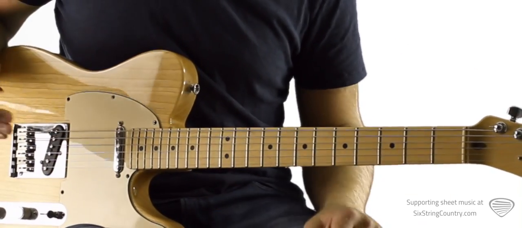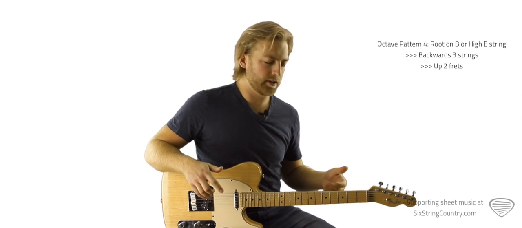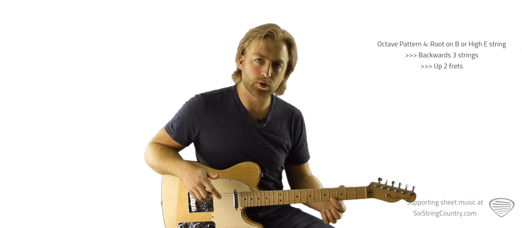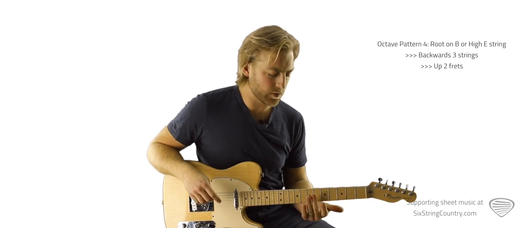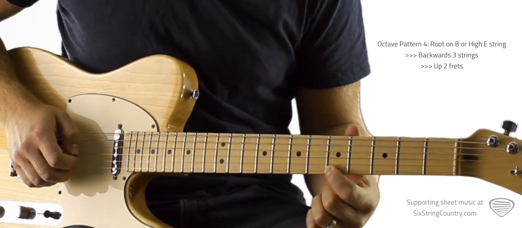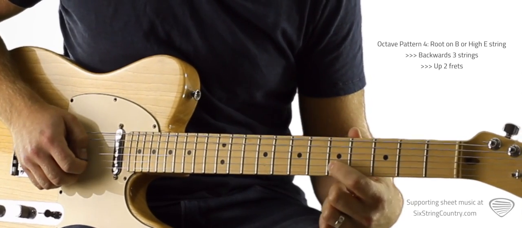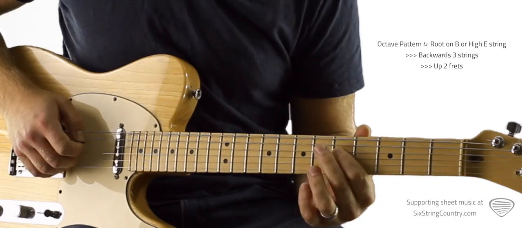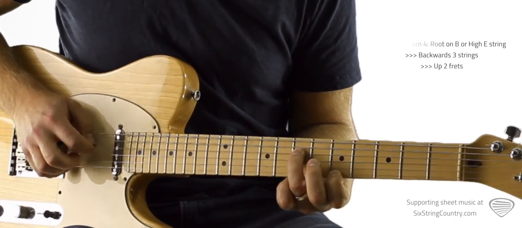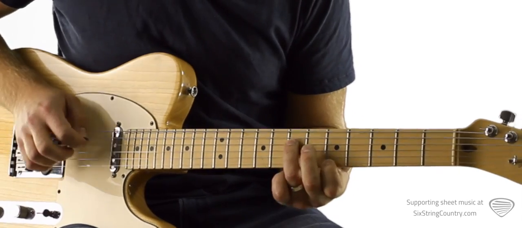All right, so that's kind of an easy one, but it will come in handy as you'll see later. So this last one, we're going to start on the high E or the B string, and we're going to work backwards. So we know this is an A note. If we wanted to find another A note, we can go 1, 2, 3, 1, 2. So back 3 strings, 1, 2, 3, up 2 frets. So this is an octave relationship from the D string over to the high E string.